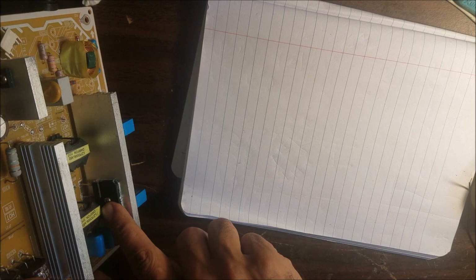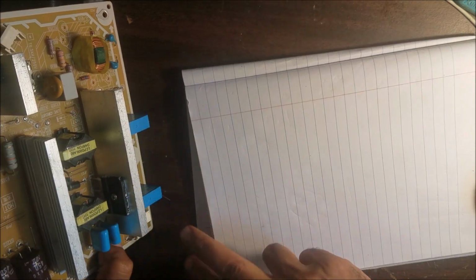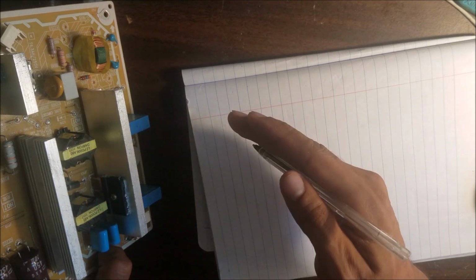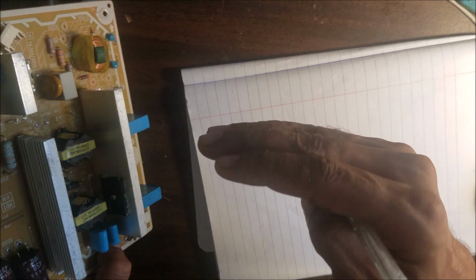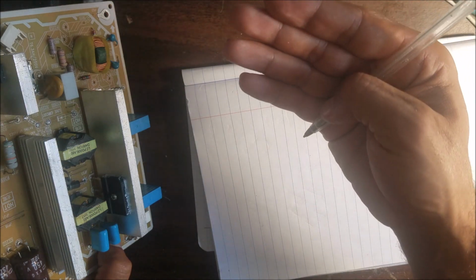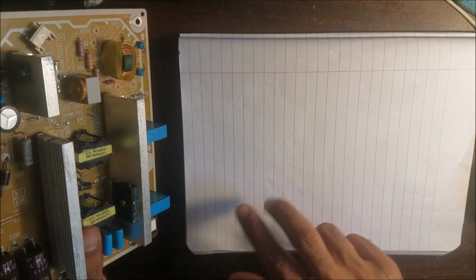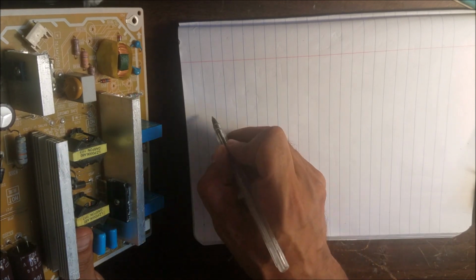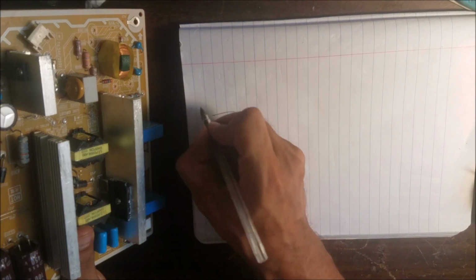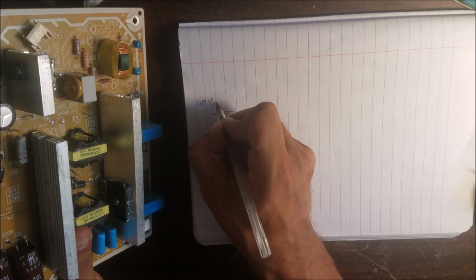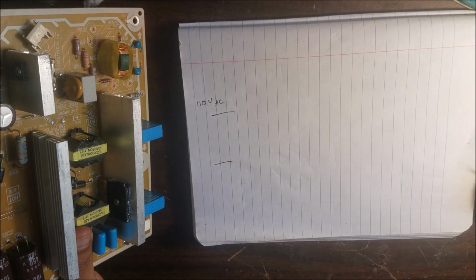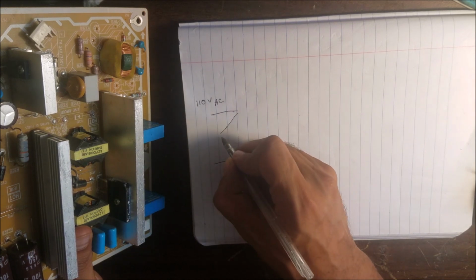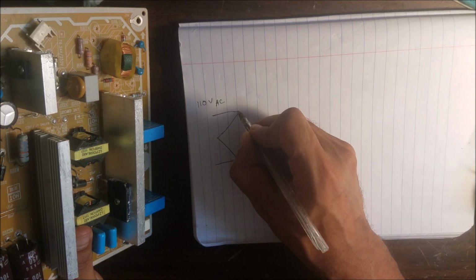The first thing that the power goes to is the rectifier bridge. You know from the first video what the rectifier bridge does: it flips the wave from the bottom up. That's all the rectifier bridge does. So here, 110 volt AC, and we have a rectifier bridge at the input.